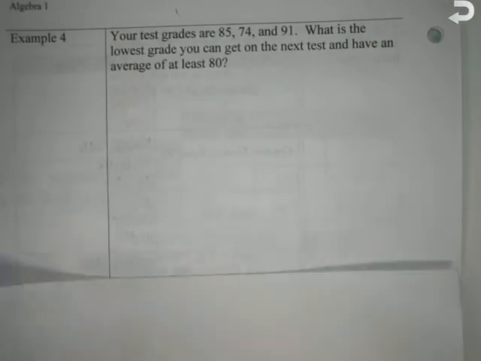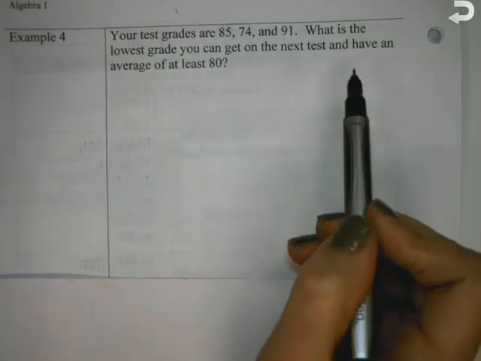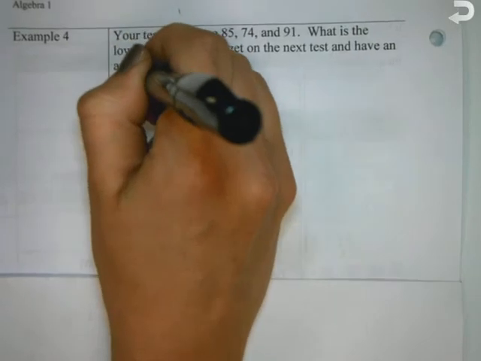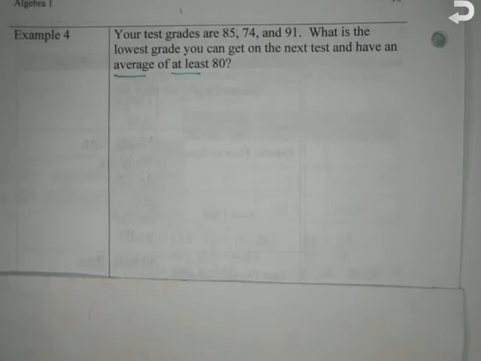Your test grades are 85, 74, and 91. What is the lowest grade you can get on the next test and have an average of at least 80? Okay, how do I find average? Add it all up and then divide by that much.